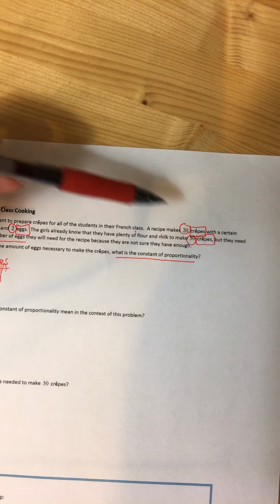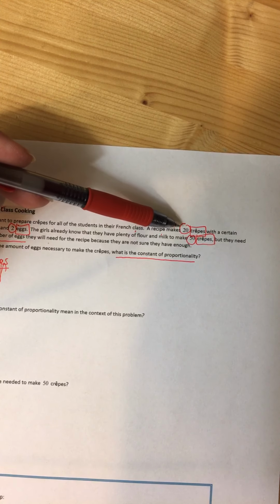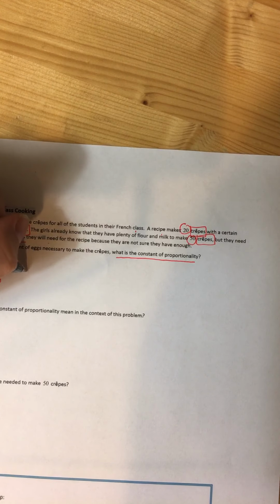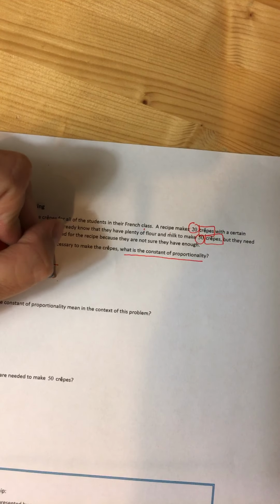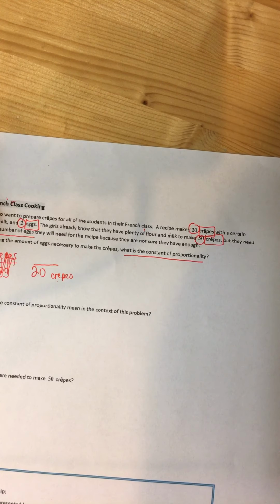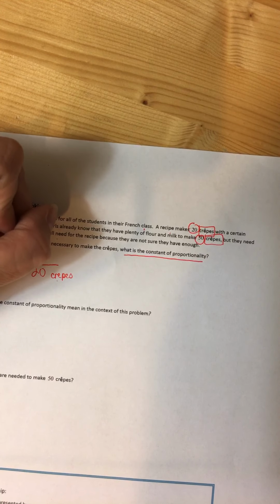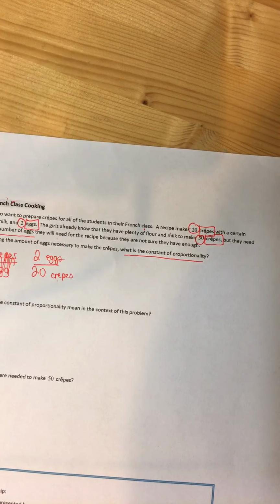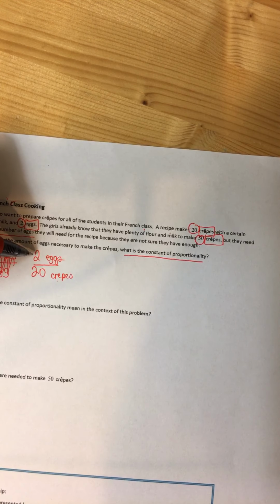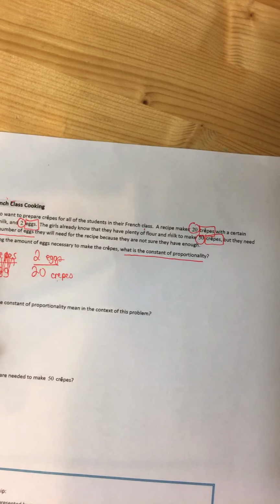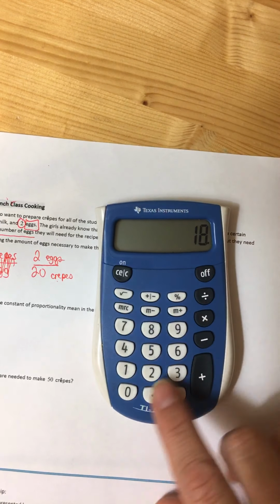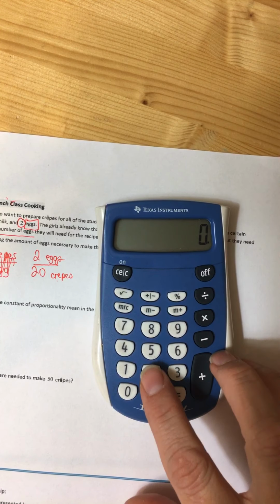So I'm going up here and I'm checking the information that I have here. I know that if I have 20 crepes, and that would be on the bottom because I'm matching it right up here with where I had the crepes before, that's 2 eggs. And if you divide here, it really does not come out to 10. I'll show you on the calculator. It's a very common error.